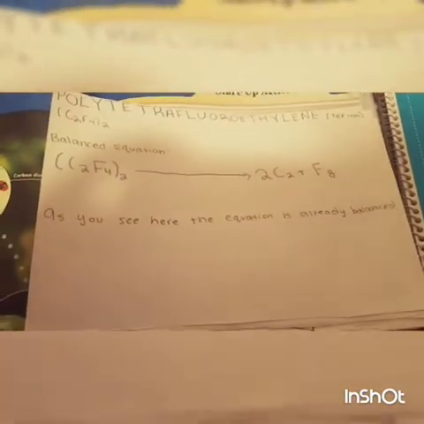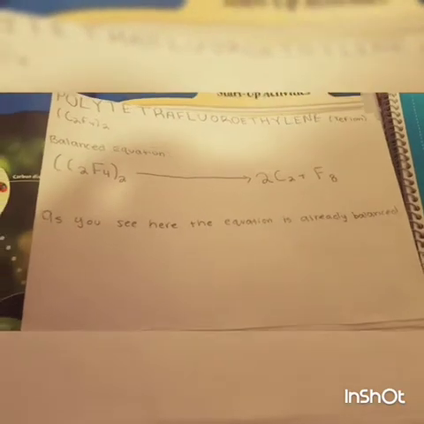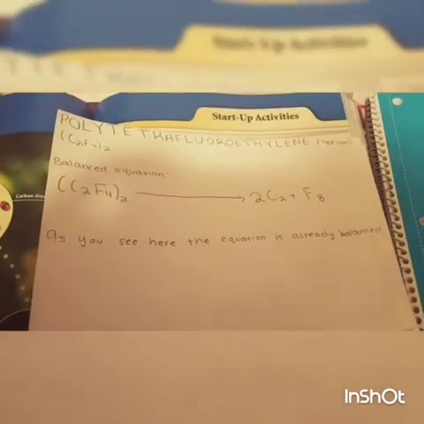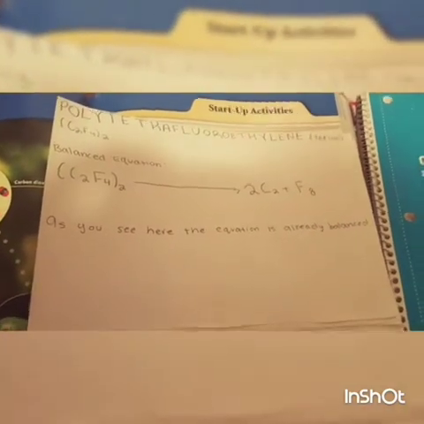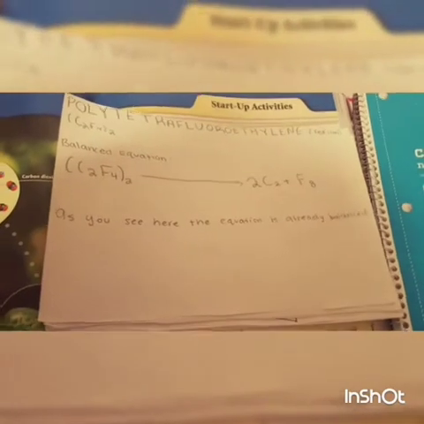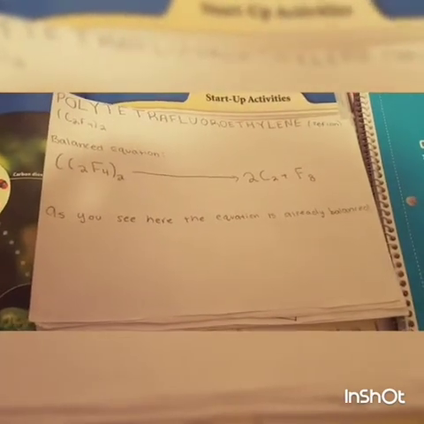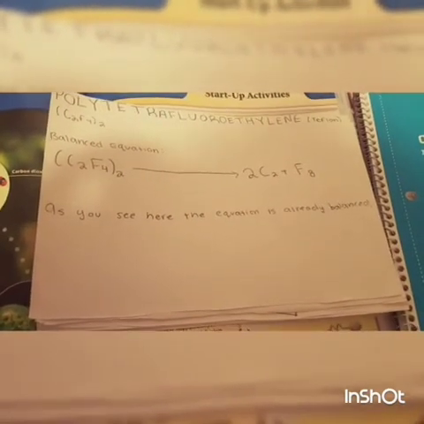So we're given the compound polytetrafluoroethylene. I probably said that wrong, but I am trying. Which is also known as Teflon, which is a type of plastic. The chemical formula, oh my dog's crying. The chemical formula is C2F4 parentheses 2. And as you can see here, the equation is already balanced.